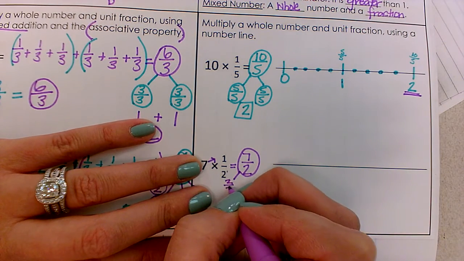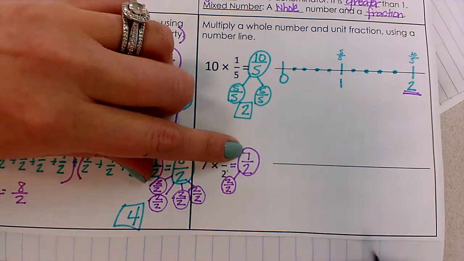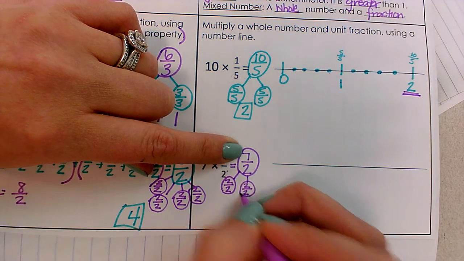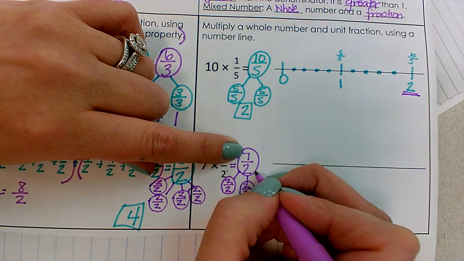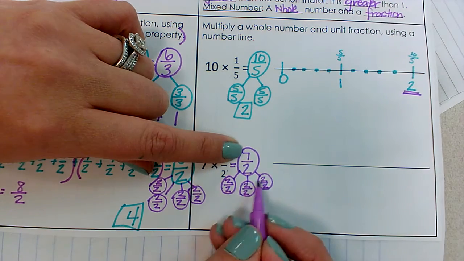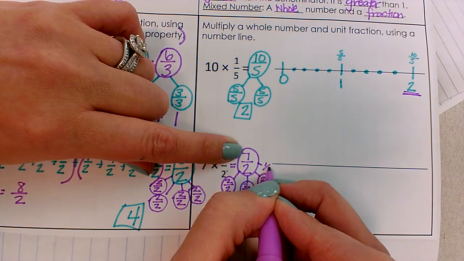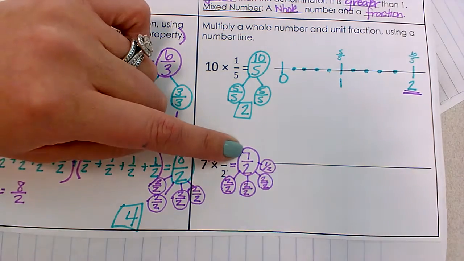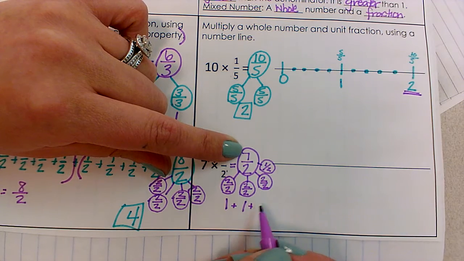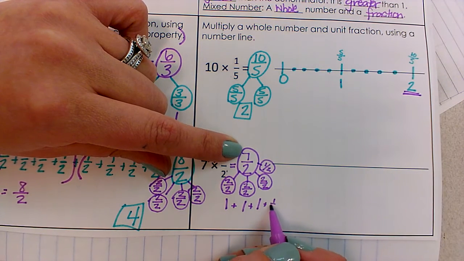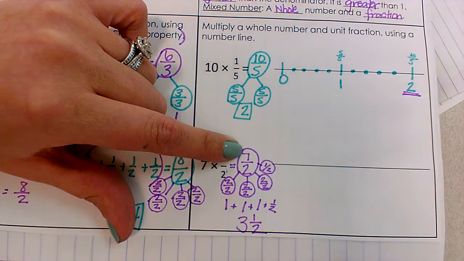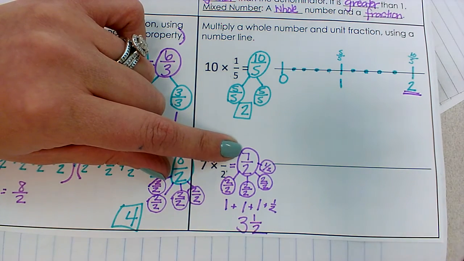So there's 2 halves. If I take 2 away, I have 5 left. So I still have some more I can get out. There's 2 more. So now I have 3 left. I still have enough to get out 2 halves. Okay, now what's left? 2, 4, 6. I have 1/2 left. So when I look at this, I see 1 plus 1 plus 1 plus 1/2 equals 3 1/2. So now I want to show that on my number line.